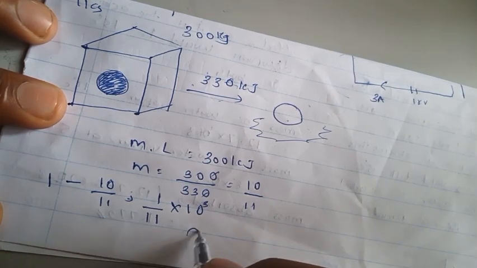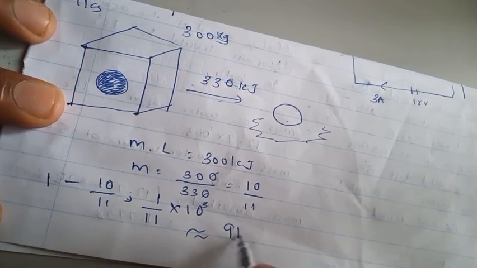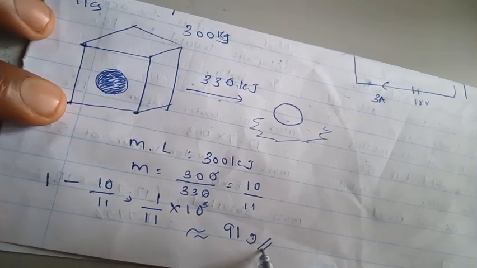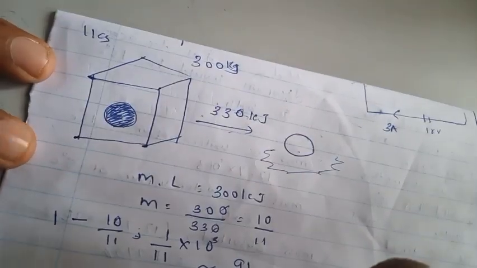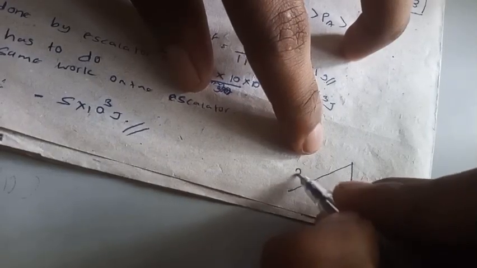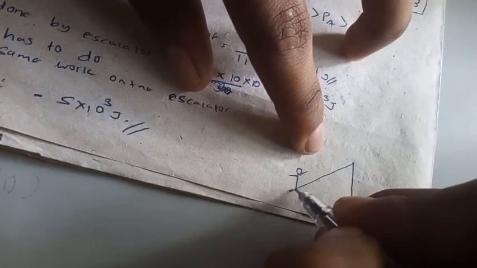So which is probably approximately around 91 grams. So that's going to be the answer for question number 20. Question number 21. A person of mass 50 kilogram is placed along here.